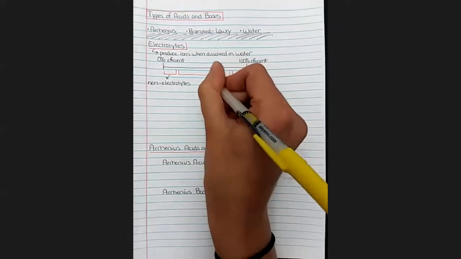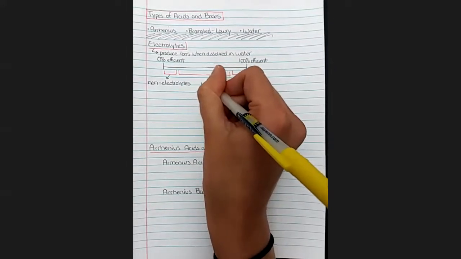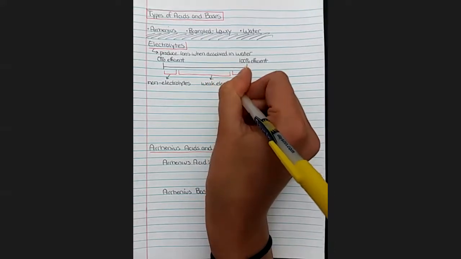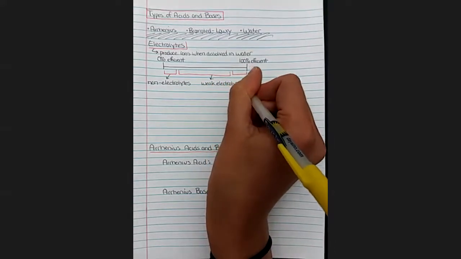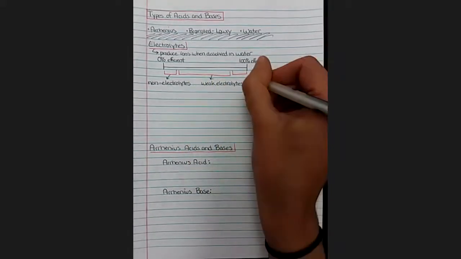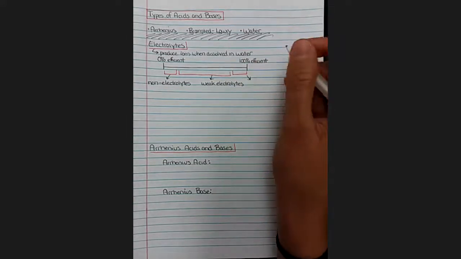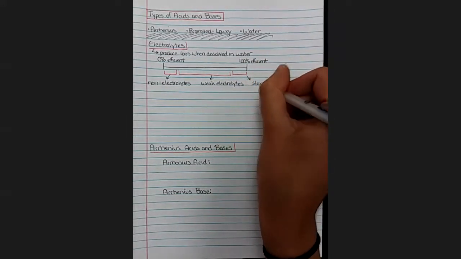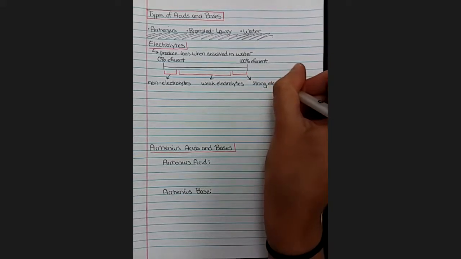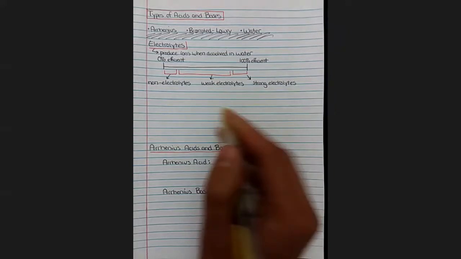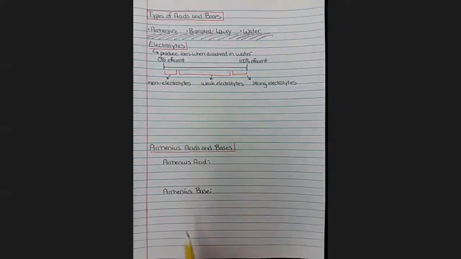Then we have the middle region. Those are called weak electrolytes, because some of the molecules separate into ions and some of them don't. And then over here, near 100%, we have strong electrolytes. Essentially, 100% of these molecules separate into ions when put into water.